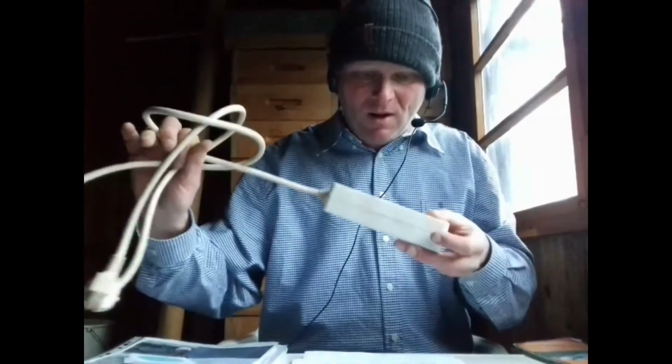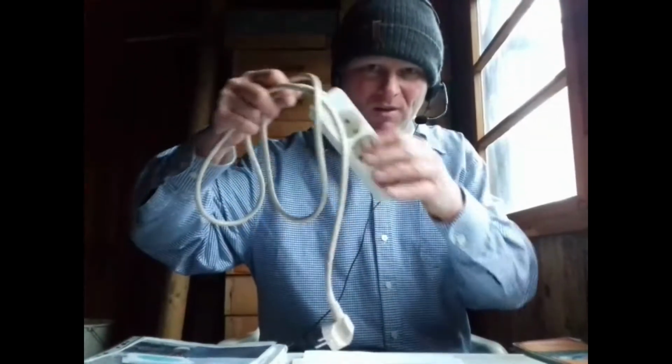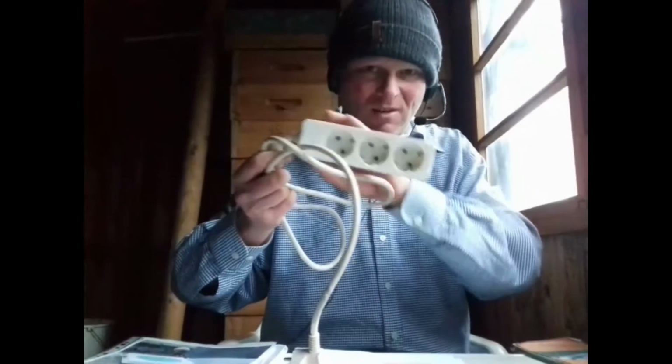If you have this cable, you are at home, you are under attack. You put this in here. This is a German Schuko system, which is not interesting. The interesting thing is just the cable.